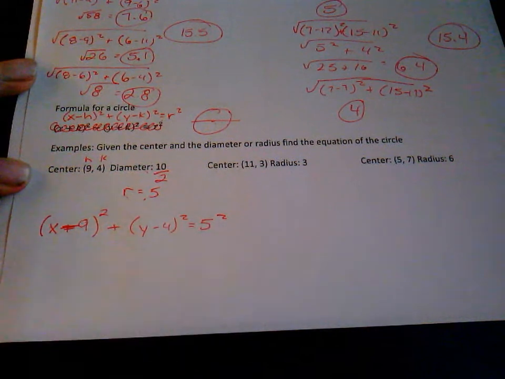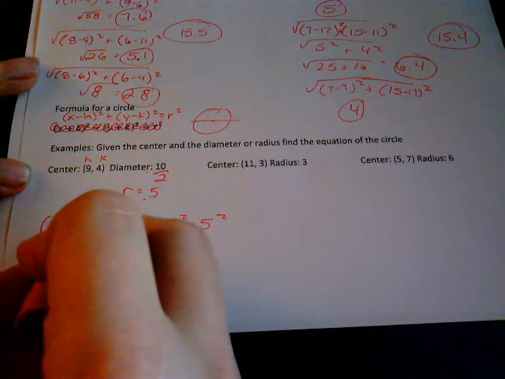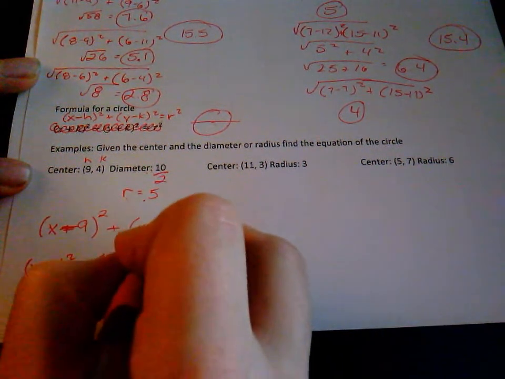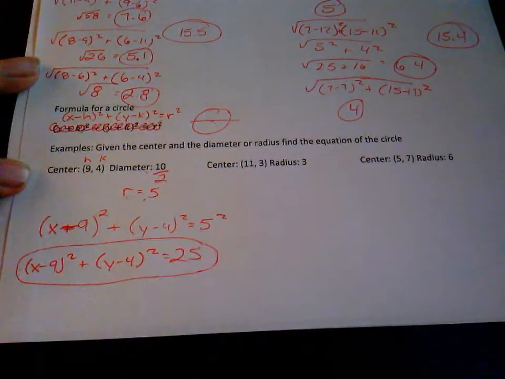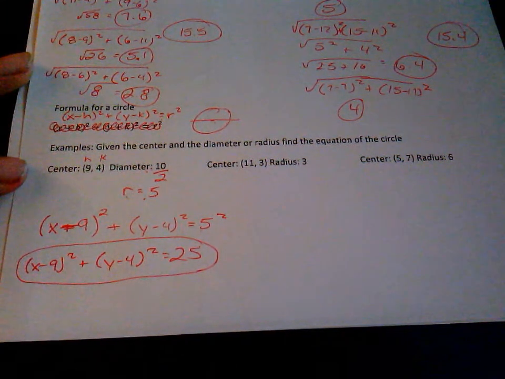This 5 needs to actually be squared out, so it looks like this: (x minus 9) squared plus (y minus 4) squared equals 25. That's the answer. That's how we find the formula of a circle.